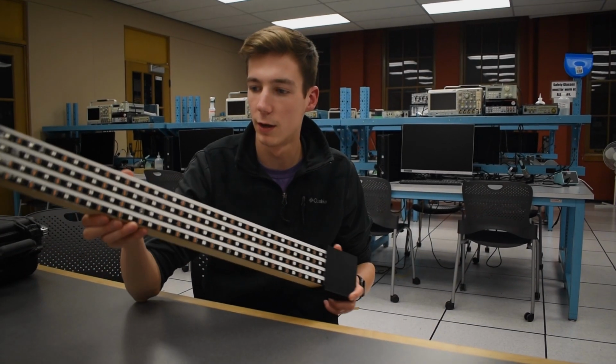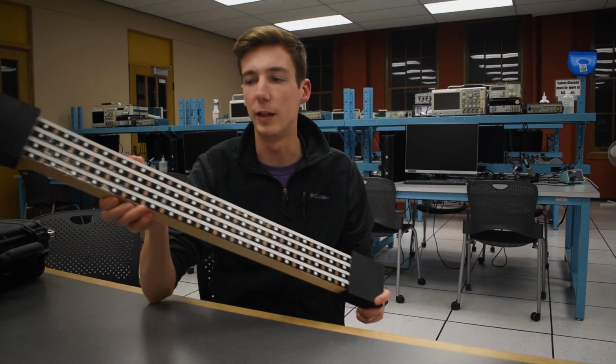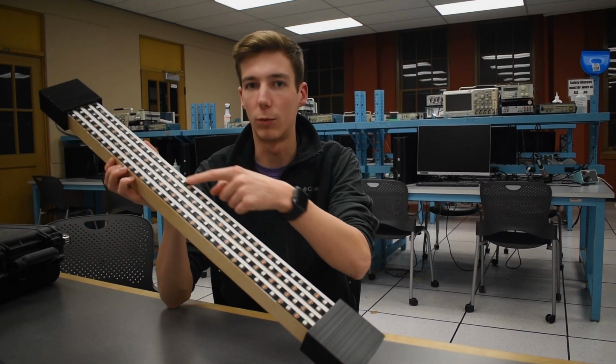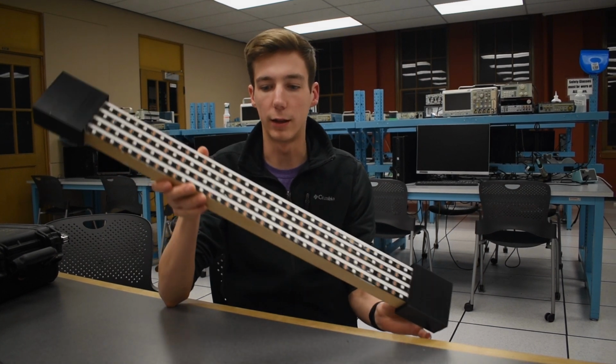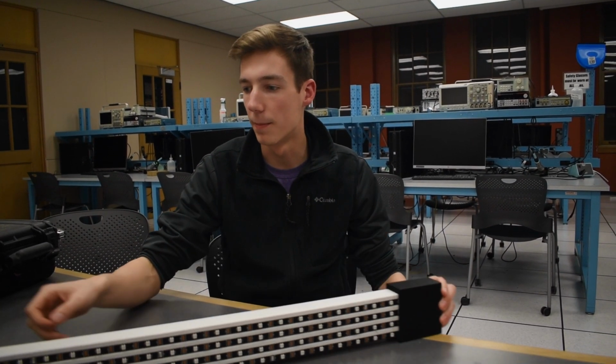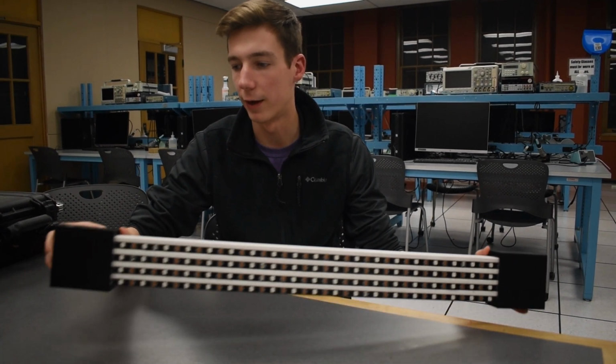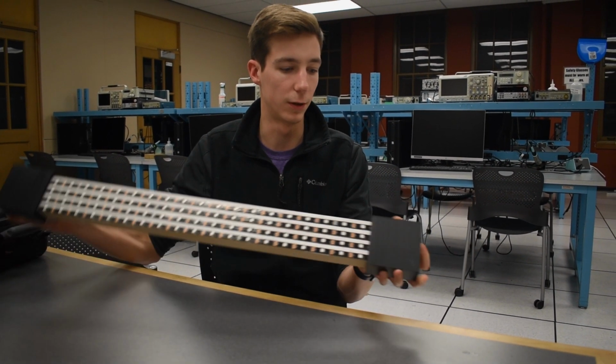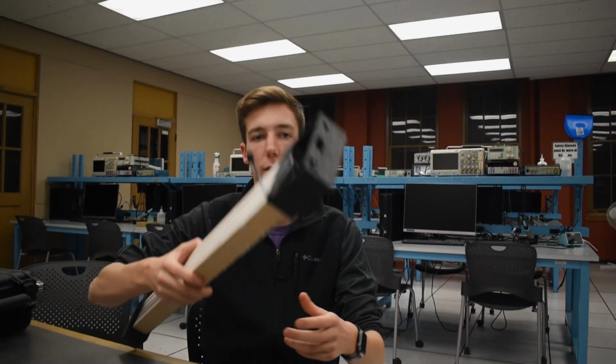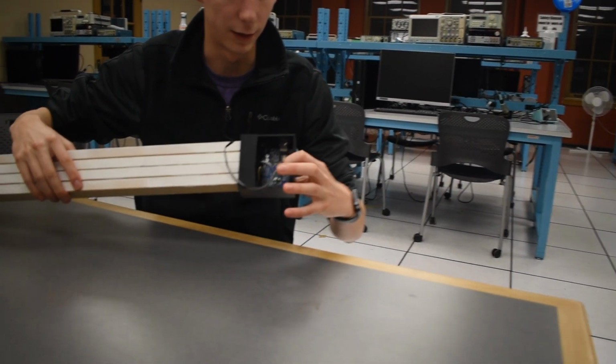For this project, we used 4 of these 1x2 beams with WS2812B LED strips attached to them. I designed these enclosures for either end. This one's purely to hold the beams together. This one holds all the electronics. As you can see, the Arduino's in here.